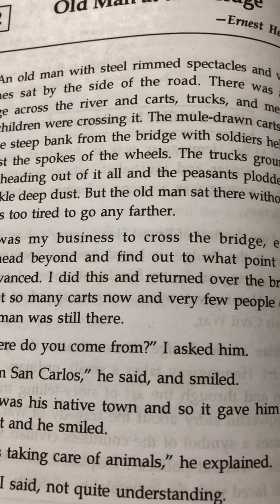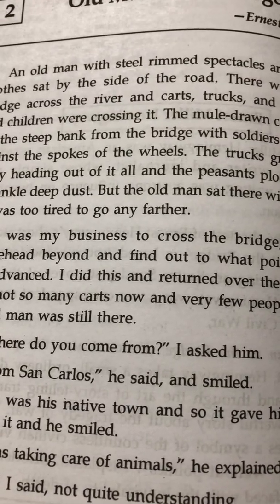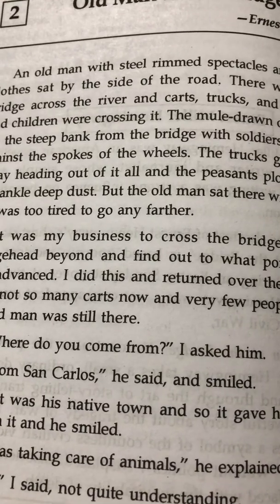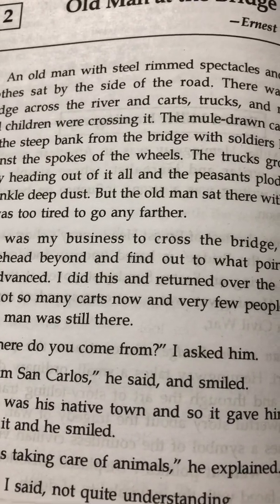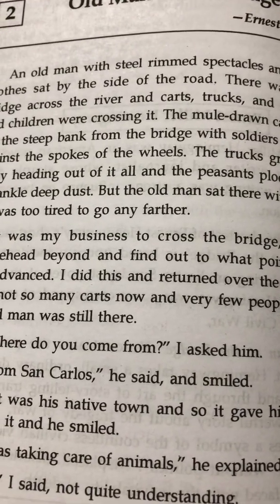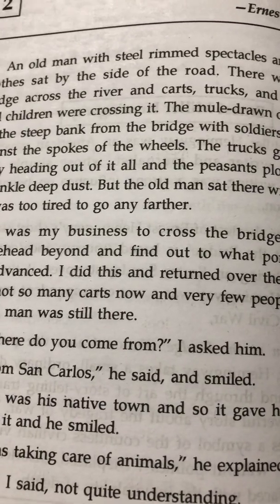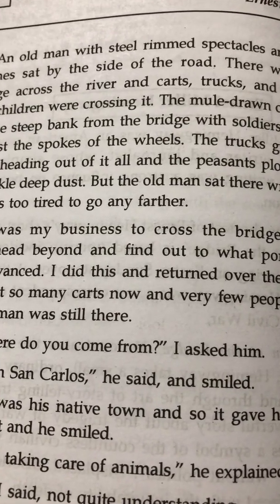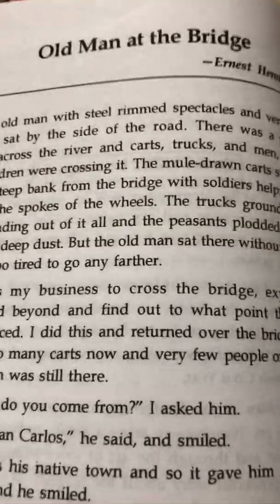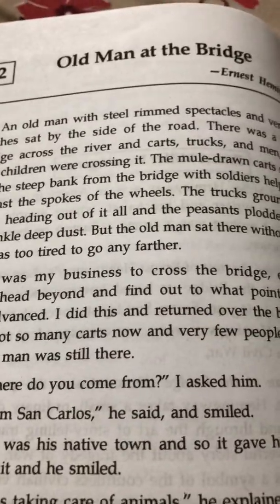And the old man said that he was looking after 3 sets of animals, that is 2 goats, 1 cat, 4 pairs of pigeons. 4 pairs makes how many? 8 pigeons. He said that he had no family. The old man had no family, and he was unconcerned about the threat to his own life. So, whatever damage this war is going to create to his life, he is not at all bothered about that.